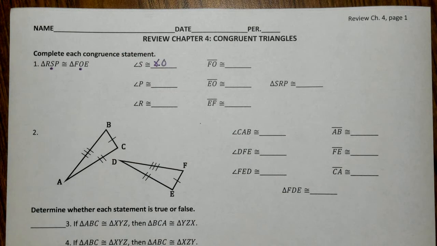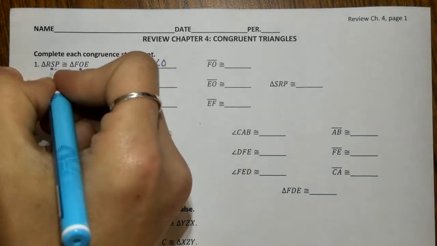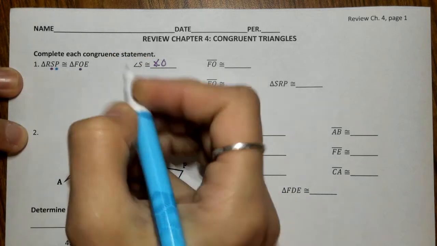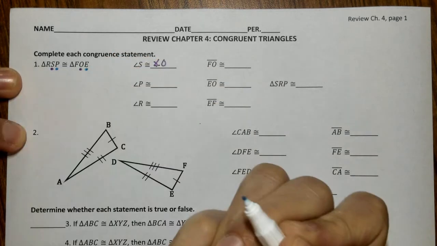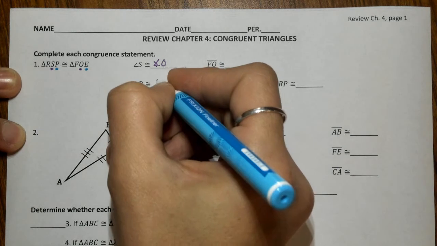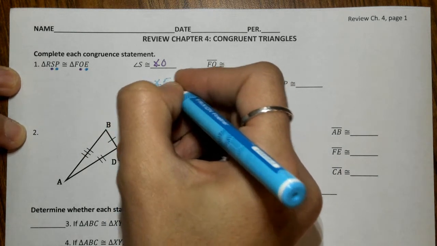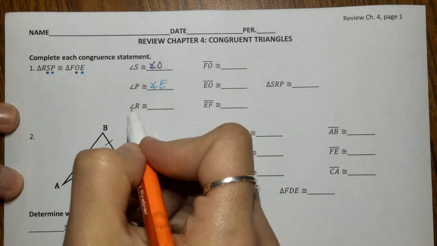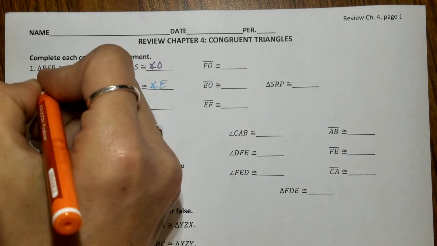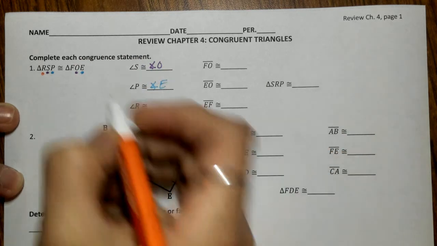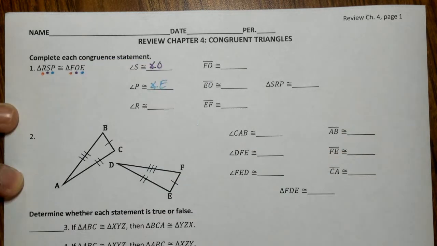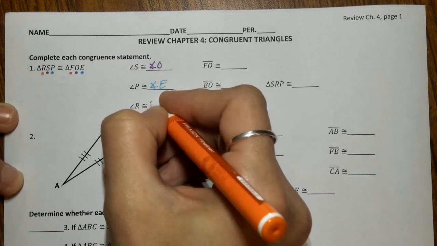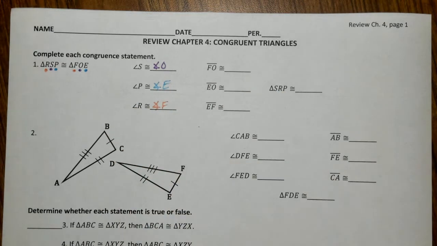This part's going to go kind of quickly. Next, I'm looking at angle P. Angle P is the last letter. So angle P will correspond with the last letter in the second triangle. It will be congruent to angle E. Lastly, for the angles, because we only have 3 angles, we have angle R. R is the first letter in the triangle, so it corresponds with the first letter in the other triangle, making angle R congruent to angle F.